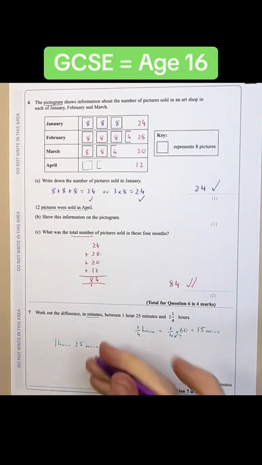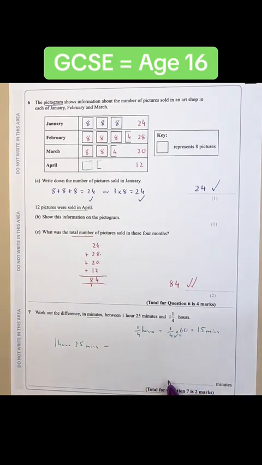Difference means I'm subtracting. Subtract 1¼ hours. Therefore, that will be 1 hour and 15 minutes. And 1 hour 25 minutes, subtract 1 hour 15 minutes, will give us 10 minutes.